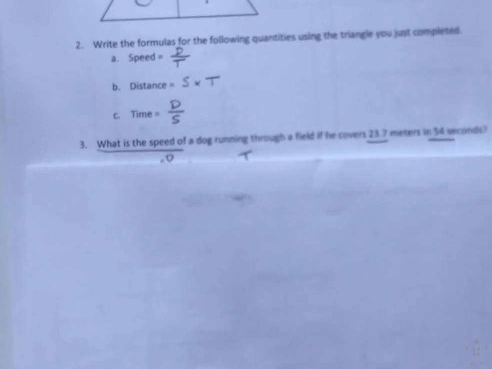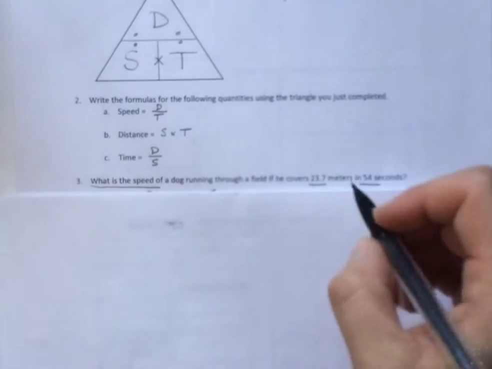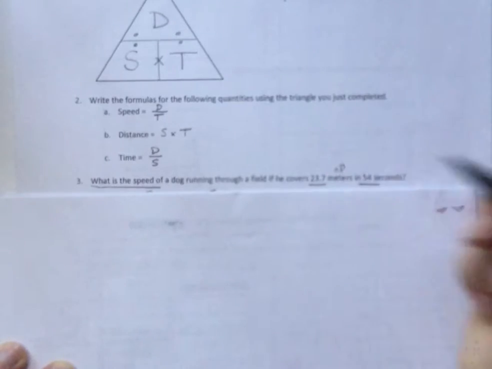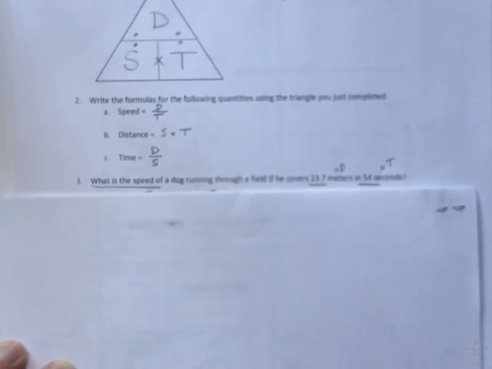So the question is, what is the speed of a dog running through a field if he covers 23.7 meters in 54 seconds? So from question number 3, we know that we're looking for speed. And it gives us 23.7 meters. Meters is a unit of distance. And he does that in 54 seconds, which is a unit of time.